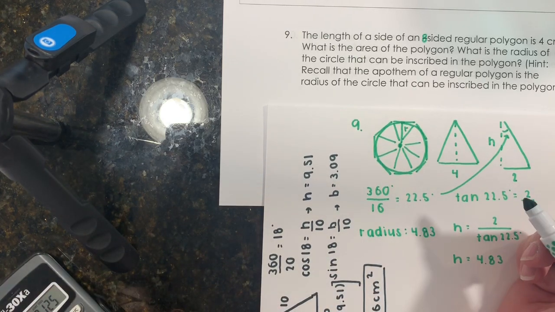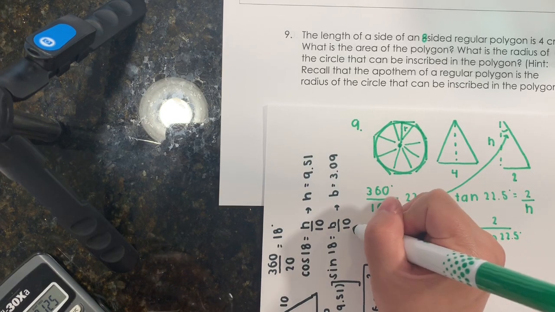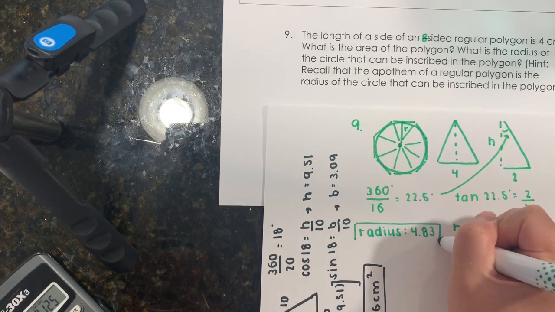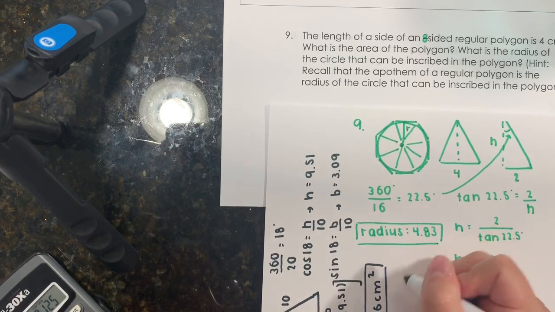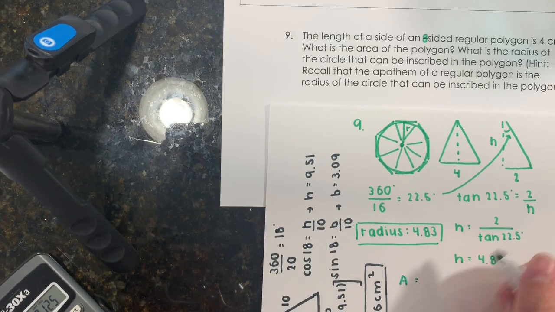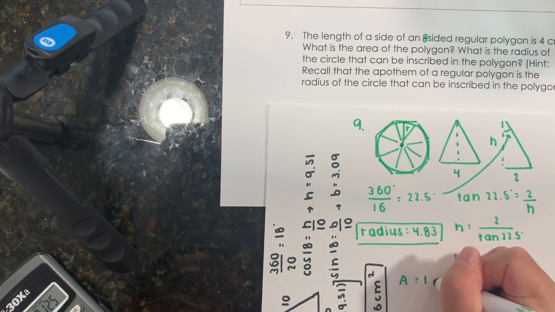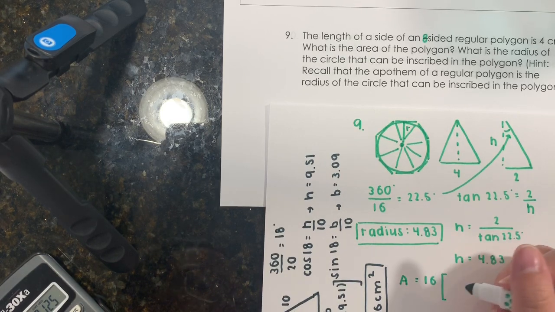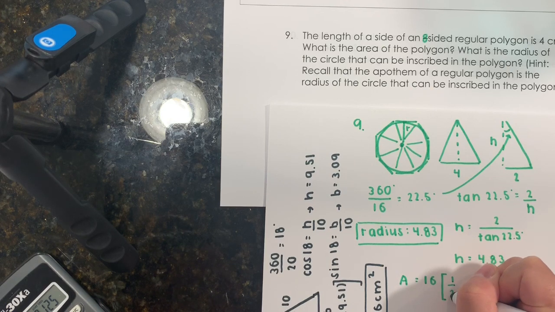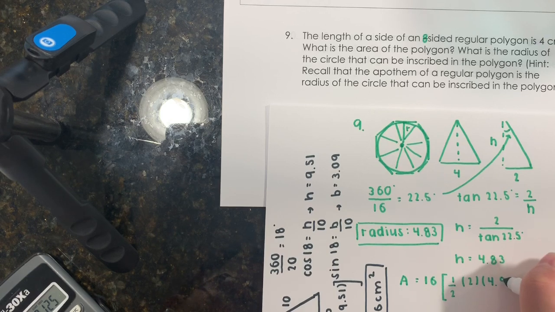And then I also need to solve for what the area of the triangle is. So the area, I have 16 right triangles that make up the 8-sided regular polygon, and it's going to be 1/2 base, which is 2, times height, which is 4.83.